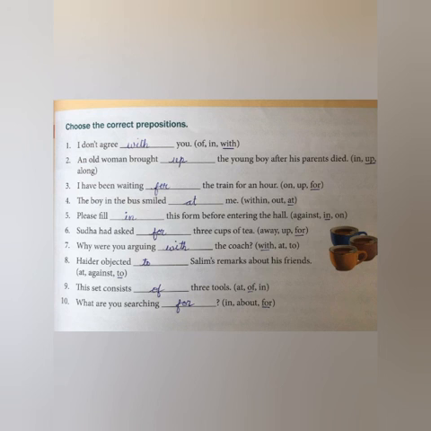वहाँ पे अंडरलाइन करने के बाद में ही आप ब्लैंक में लिखोगे. ठीक है? So the first one is I don't agree with you. With is the answer. An old woman brought up the young boy after his parents died. Brought up मतलब वो बच्चे को बड़ा करना, जब उसके पेरेंट्स नहीं रहे, पेरेंट्स died and after that the old woman brought up मतलब उसको पाल पोस के बड़ा किया. ठीक है, so up is the answer.